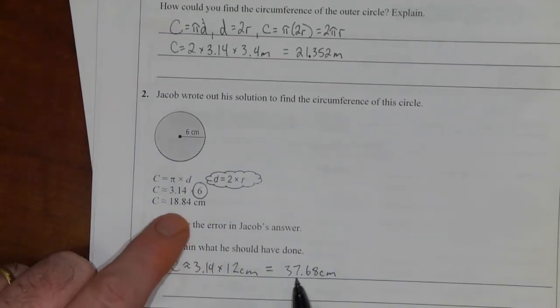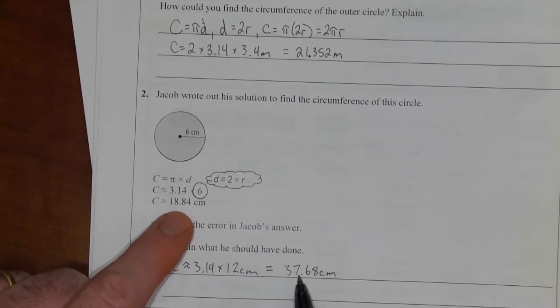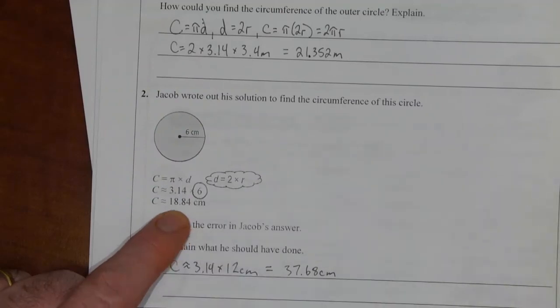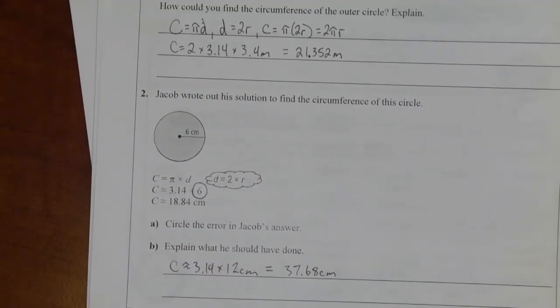So he was off by half. This happens to be half of this, and that half is because he used only half of the diameter. He used the radius. And that is your communicate the ideas.